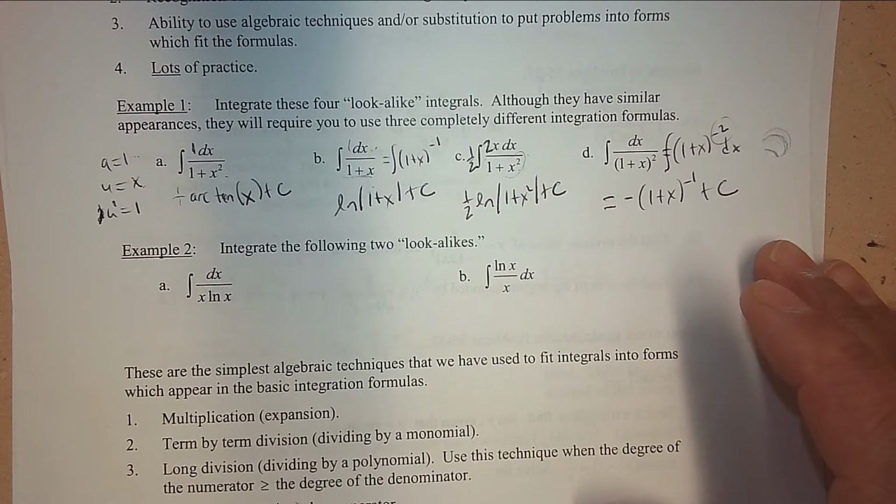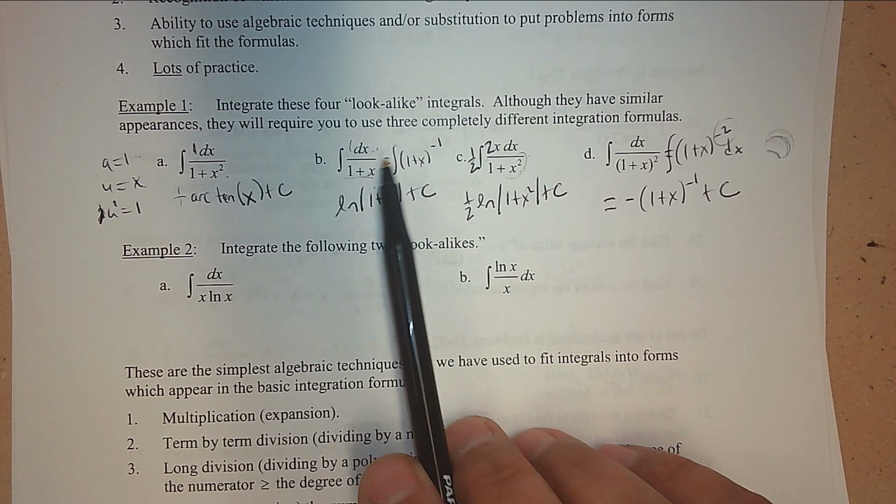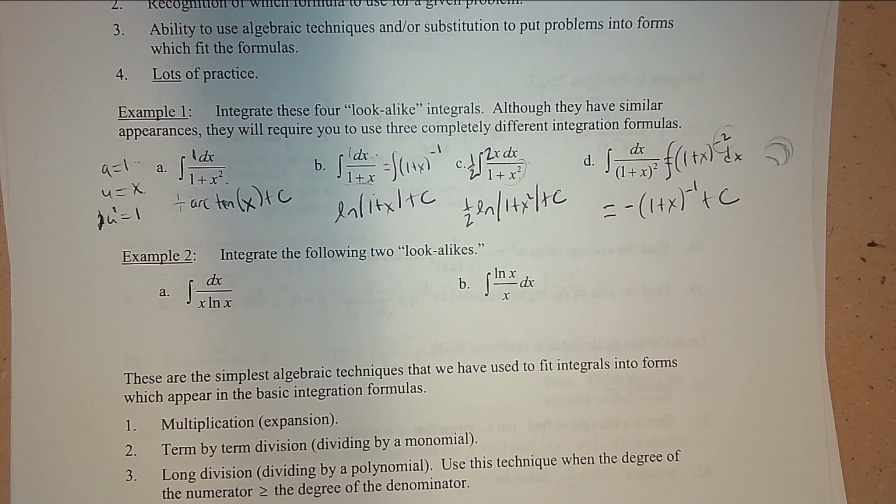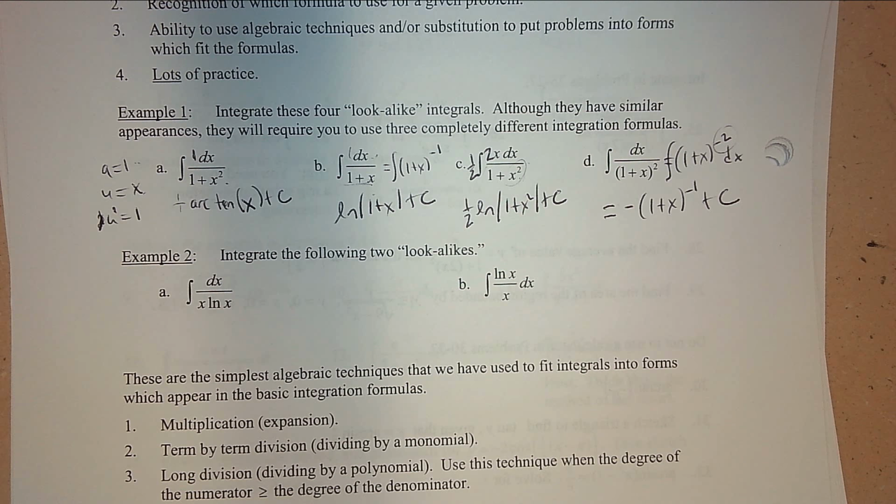Example 2. Again, to be able to distinguish between these takes practice, but the numerator is an indicator. Taking the derivative of the denominator to see if it matches the numerator is an indicator. Is it inverse trig, is it ln, or is it the anti-power rule? Keep practicing. All right, how about this one?